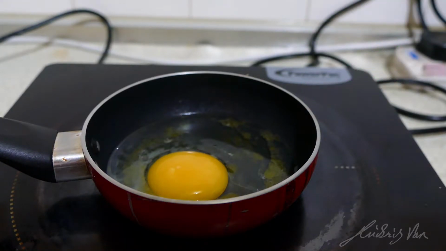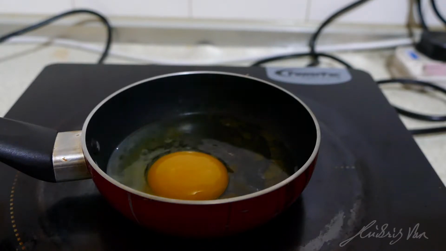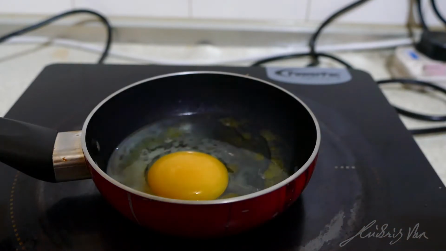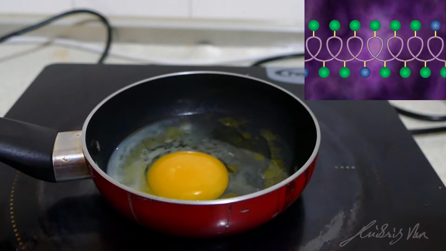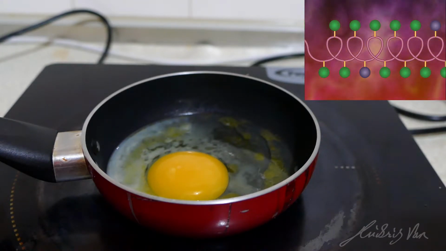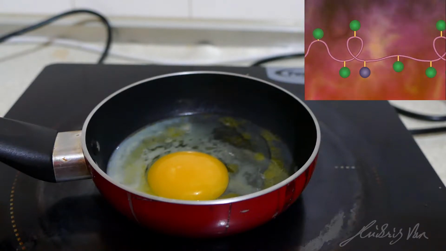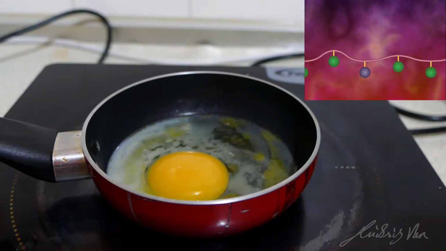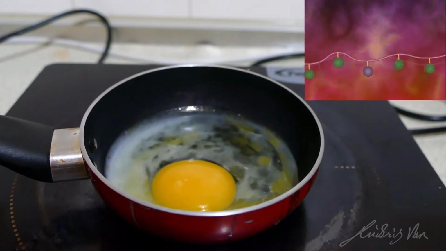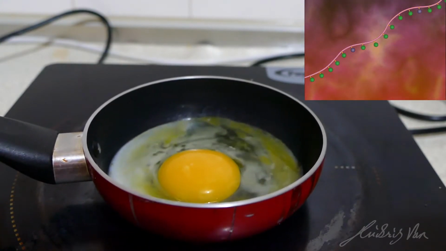Now, let me increase the heat of this cooker. Okay, now as I increase the heat, you can see that the egg white is becoming white. At first, it was transparent, or it is still transparent, but you can see that it is getting a bit opaque.